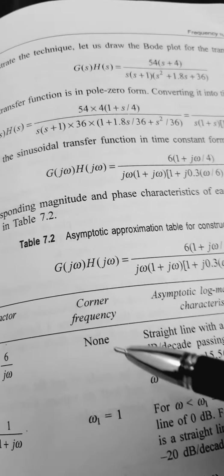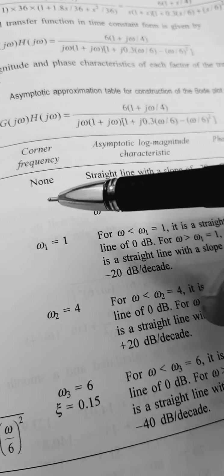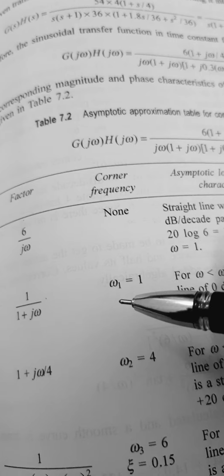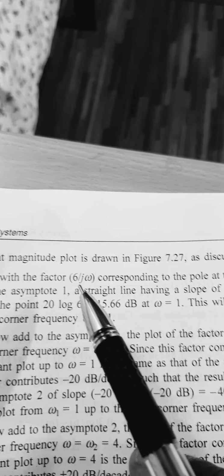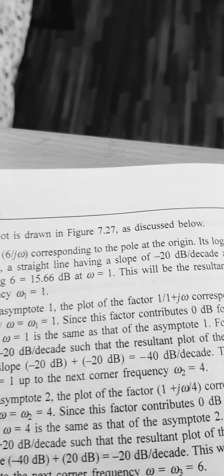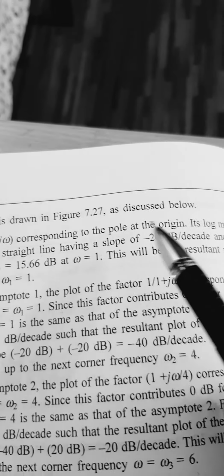Now the resultant magnitude is drawn. So how do we see that? You have to start from the lowest corner frequency and then proceed. Here the first is none, then omega 1 is equal to 1, then omega 2 is equal to 4, then omega 3 is equal to 6, like that. Now we start with the factor 6 by j omega, corresponding to the pole at the origin.